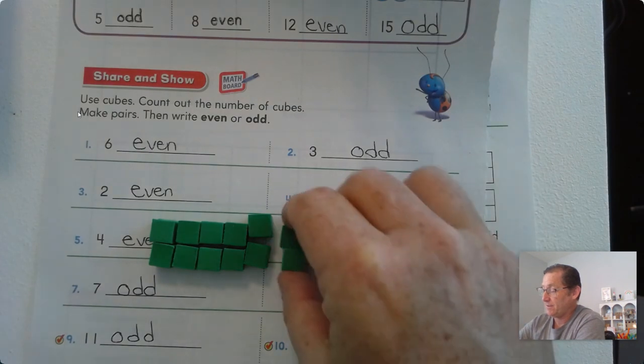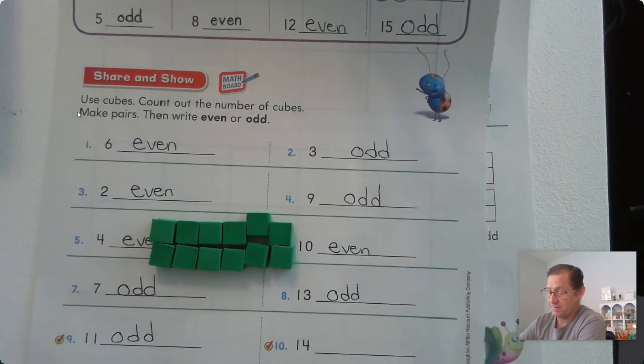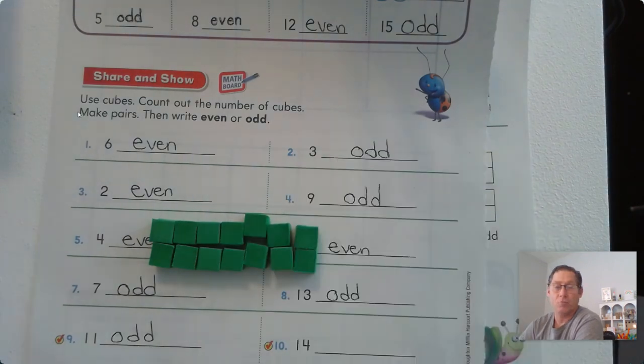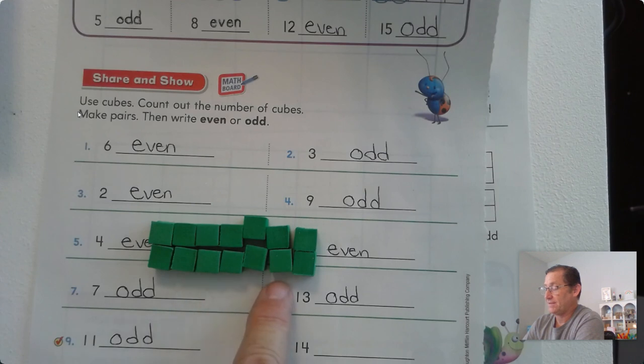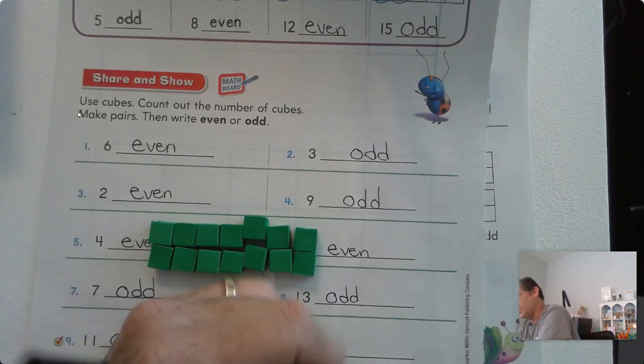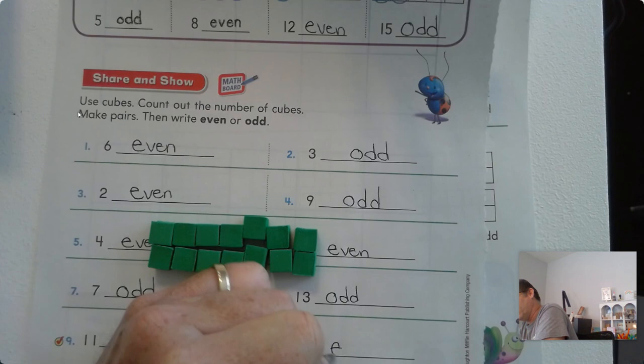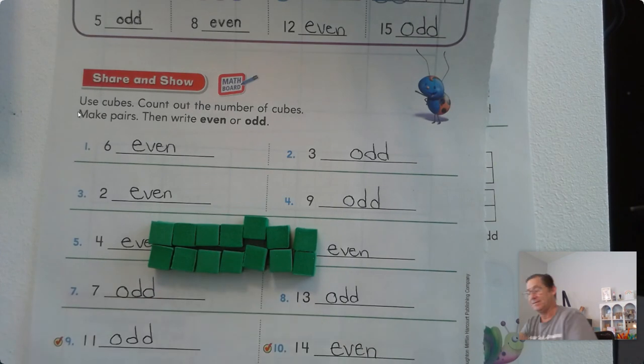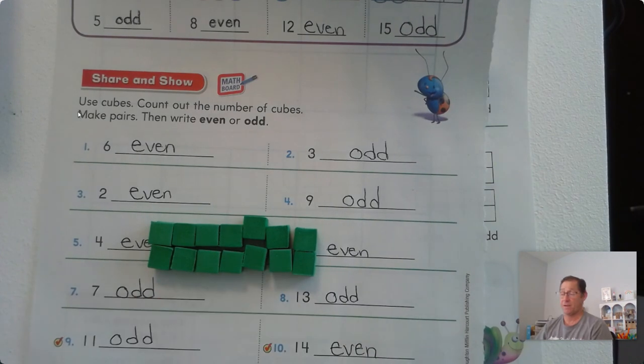So 11, 12, 13, 14. So we have 1, 2, 3, 4, 5, 6, 7 pairs of 2 with nothing left over. So 14 is even. Okay.